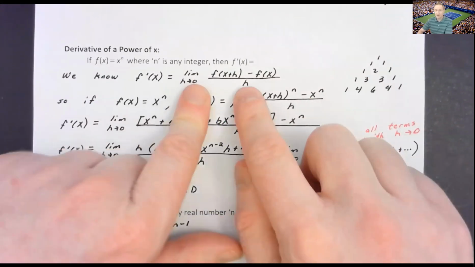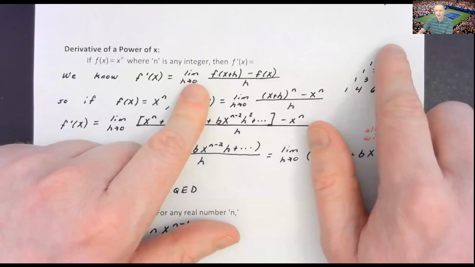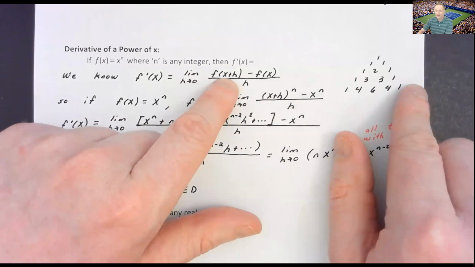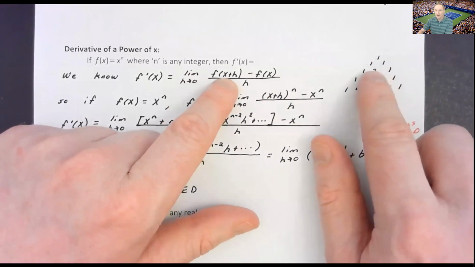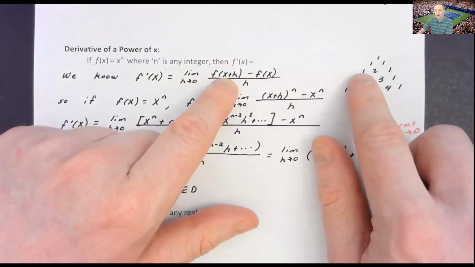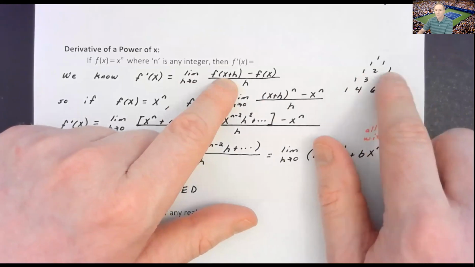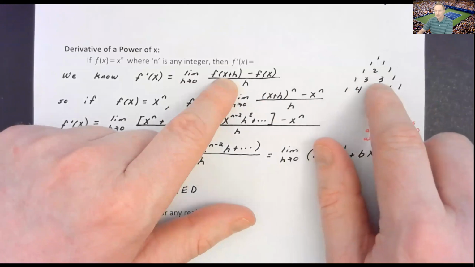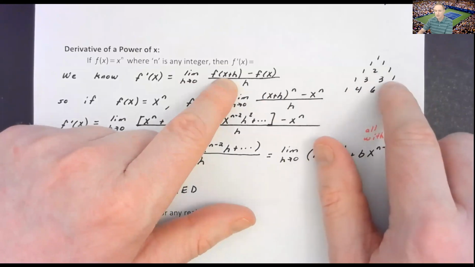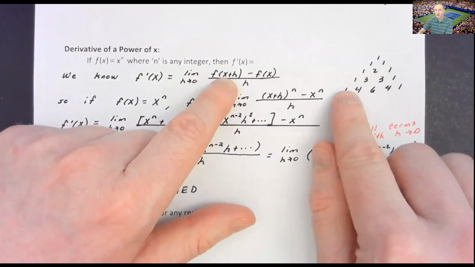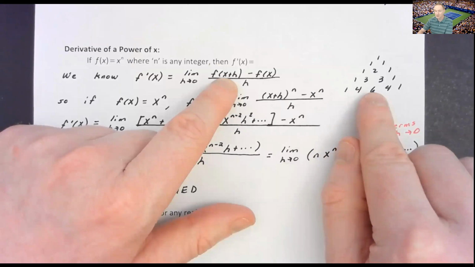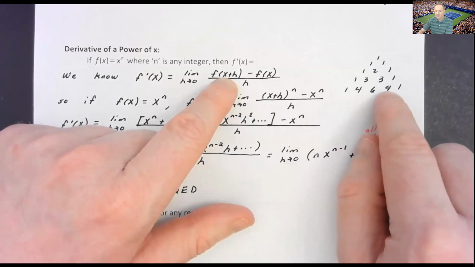Just as a precursor, I want to remind you of our Pascal's triangle, how we expand out, in this case, x plus h to the nth power. I know that x plus h squared would be x squared plus 2xh plus 1h squared. X plus h cubed would be x cubed plus 3x squared h plus 3xh squared plus 1h cubed. X plus h to the fourth: x to the fourth plus 4x cubed h plus 6x squared h squared plus 4xh cubed plus 1h to the fourth.